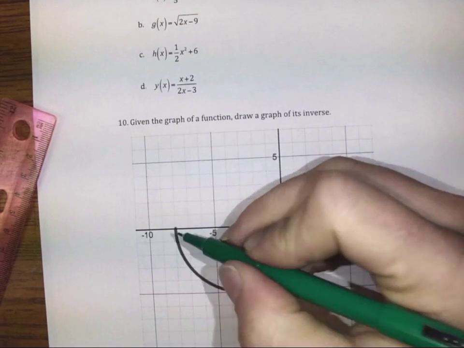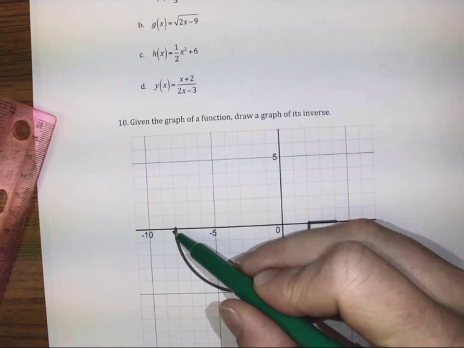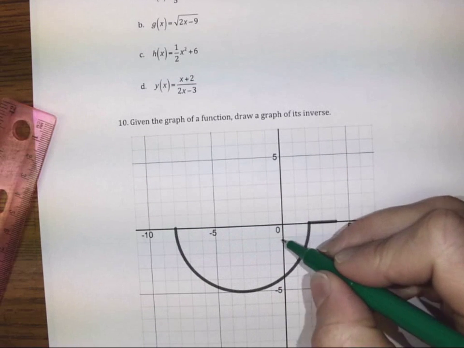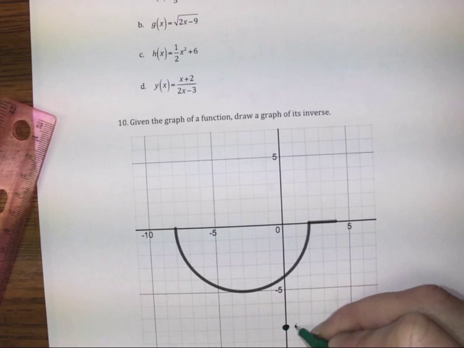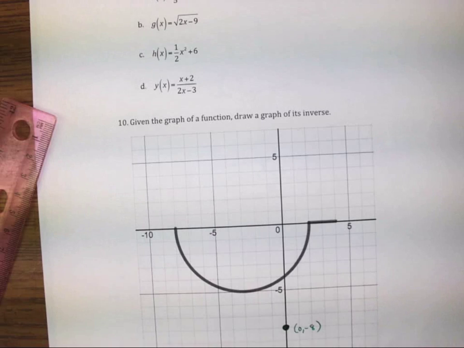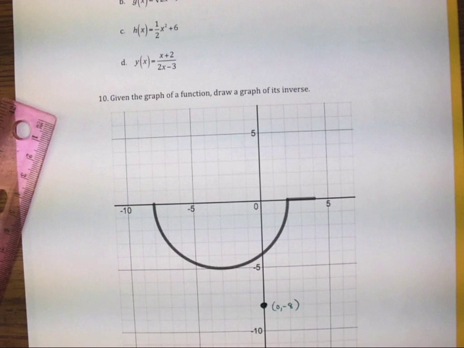All right, so let's start with this one. So we have a value of negative 8 and 0. So we flip those. So I'm going to graph the point 0, negative 8. I'm going to label it 0, negative 8. And I don't know how well even green pops. Well, I'll still highlight it afterwards.